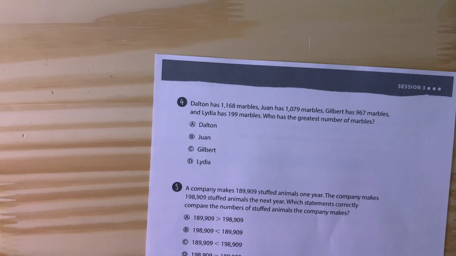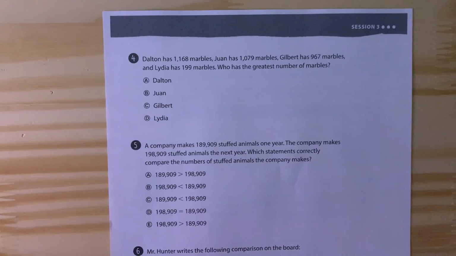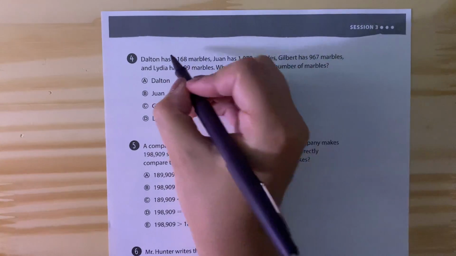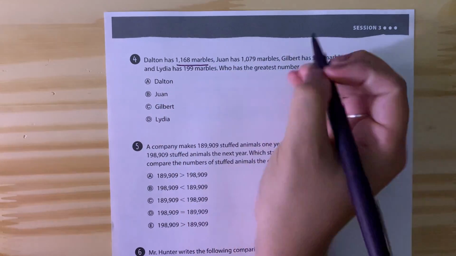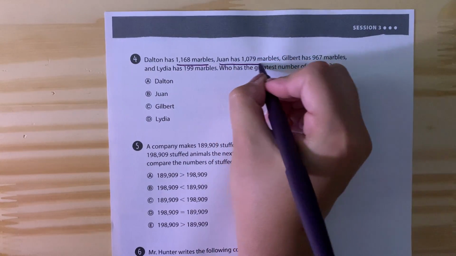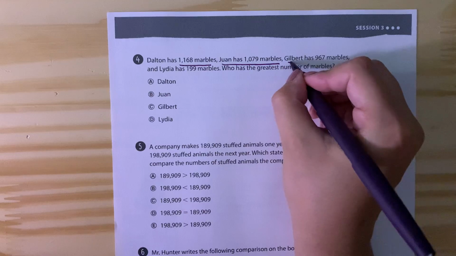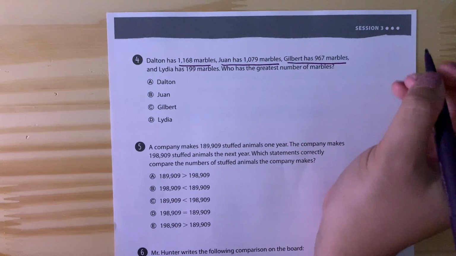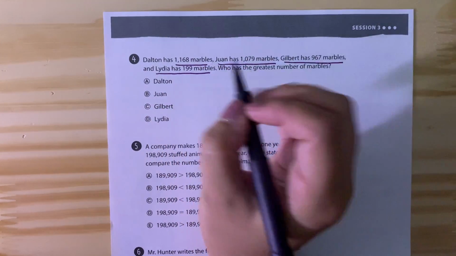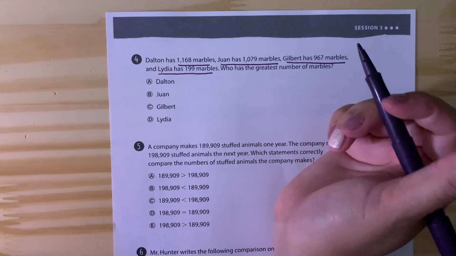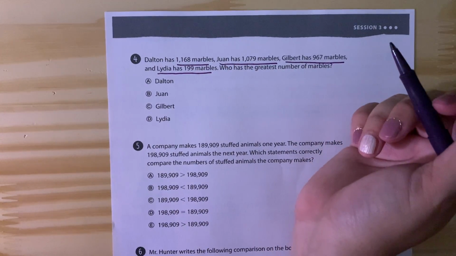Okay, so let's continue, shall we? So, Dalton has 1,168 marbles, Juan has 1,079, and Gilbert has 967, and Lydia has 199. Who has the greatest number of marbles?